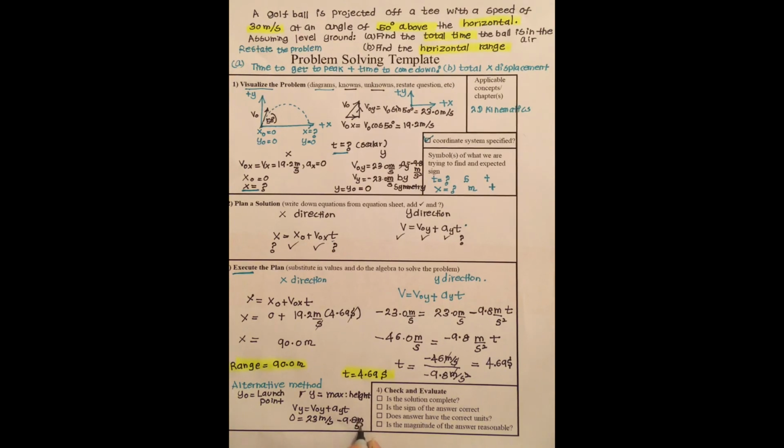Final y velocity is 0 because we are going to take the final position as the maximum height level. And when you solve for the time, you get 2.346 seconds. And then total time is 2 times that.